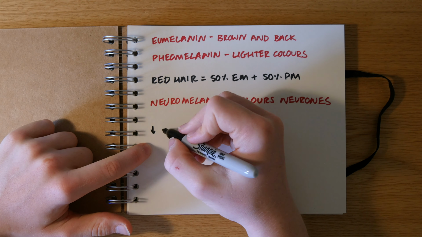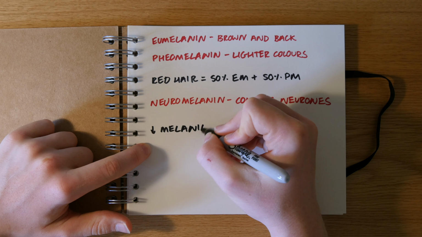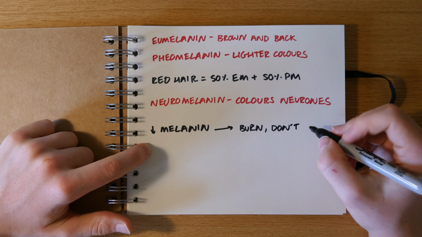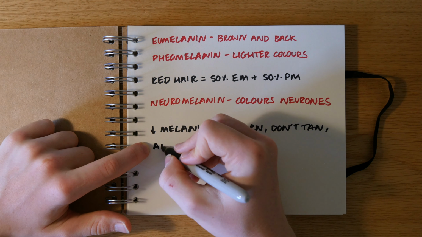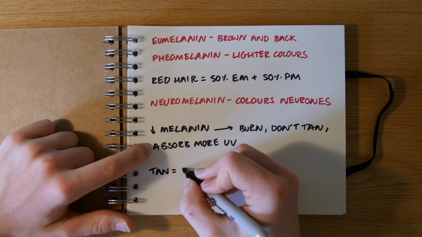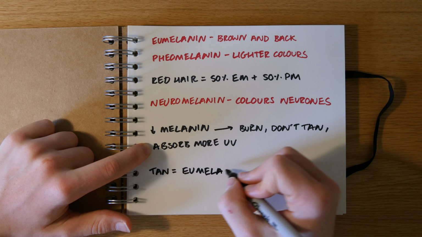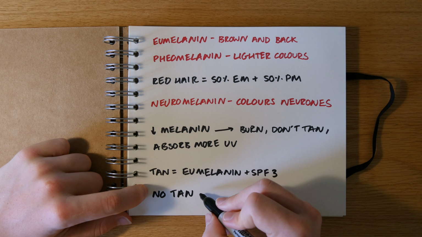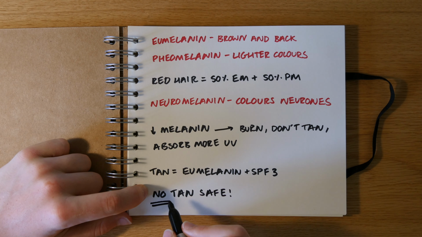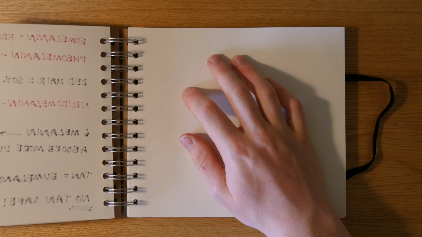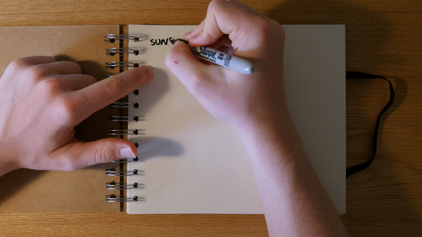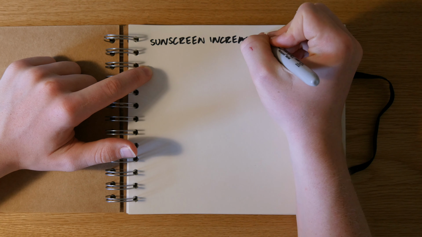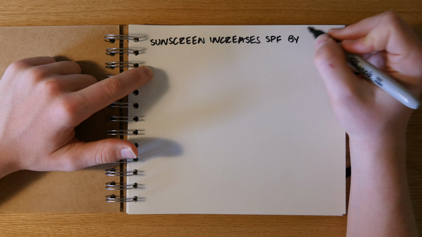People with red hair contain lower levels of melanin, meaning that they burn more quickly, tan more difficultly, and absorb more UV, meaning less exposure is required to synthesize vitamin D. When people tan, they produce either brown or black melanin, causing the skin to darken and resulting in an increased protection to the sun of around SPF 3. However, this doesn't exclude the possibility of DNA damage, as no tan is safe. This sun protection factor can be increased through the application of products like sunscreens, which, similar to melanin, work by absorbing or reflecting UV radiation.